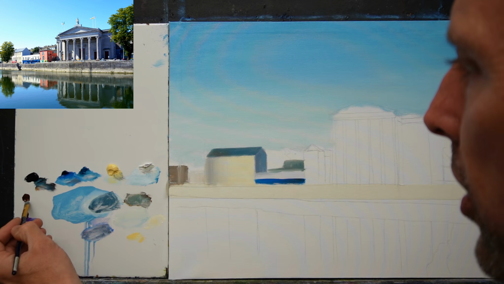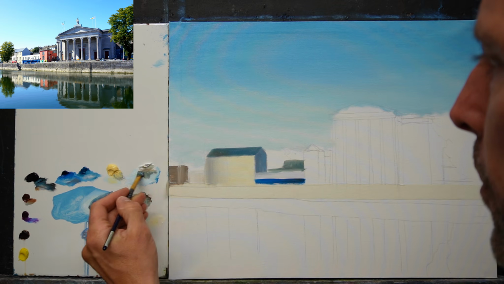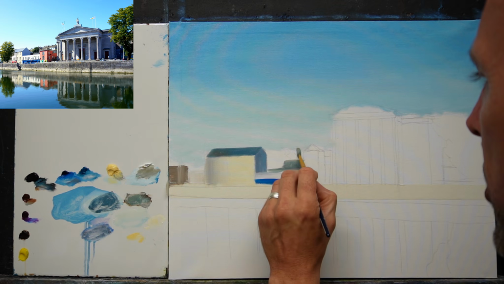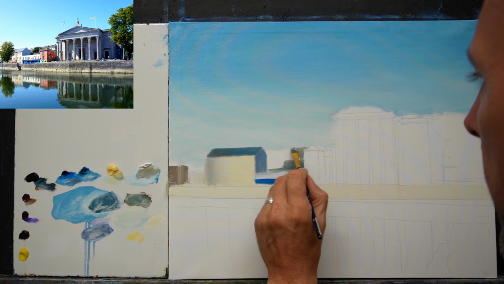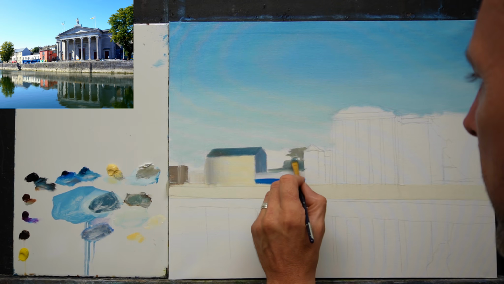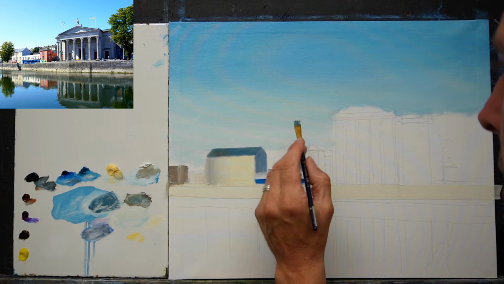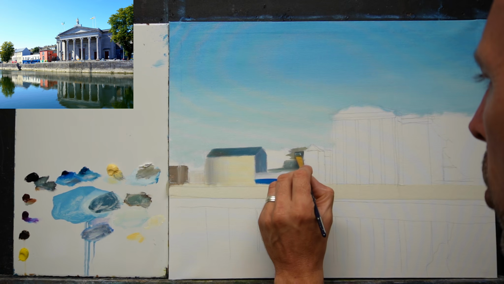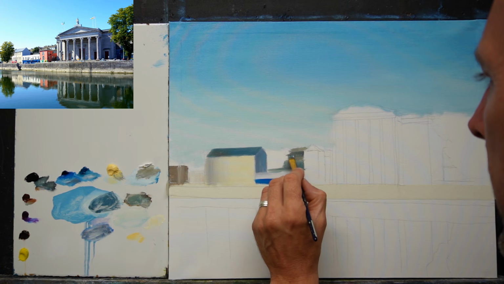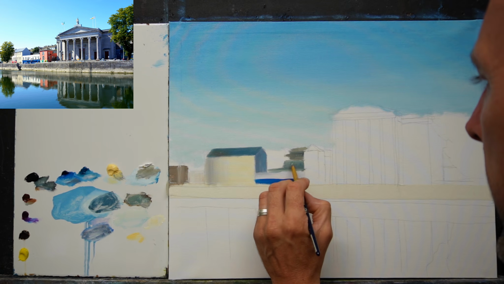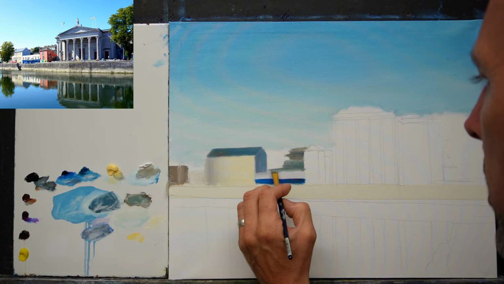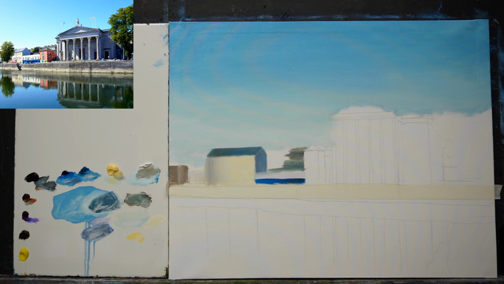Does that make sense? So that's why I would say just concentrate on getting all these little shapes painted in first, and then worry about your detail. When you're happy with all of these colours, then you start putting in details. That's generally what I do. That's how I work. Okay.